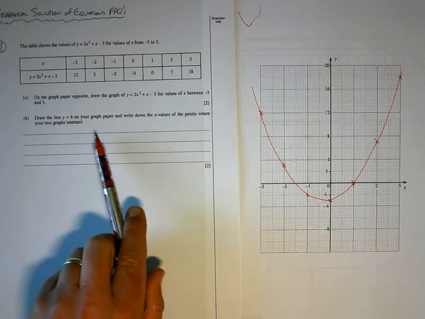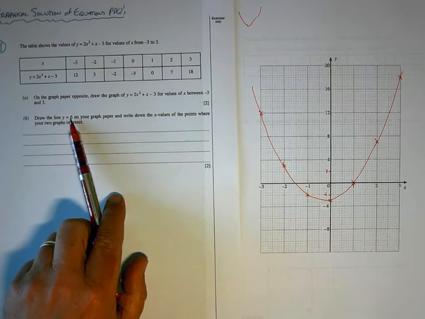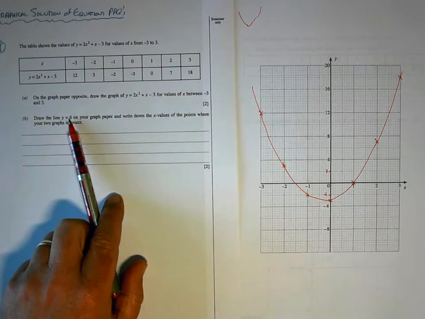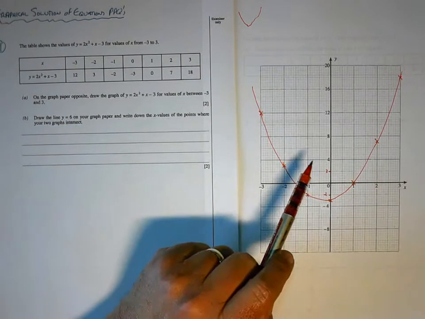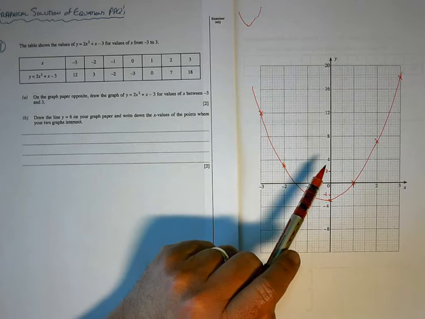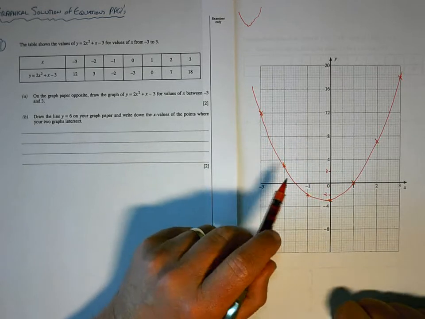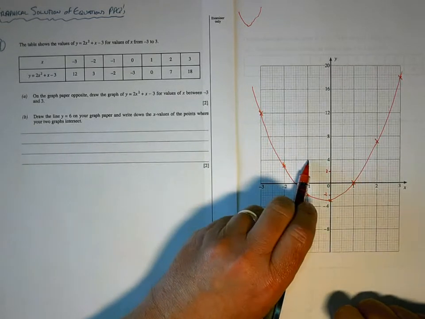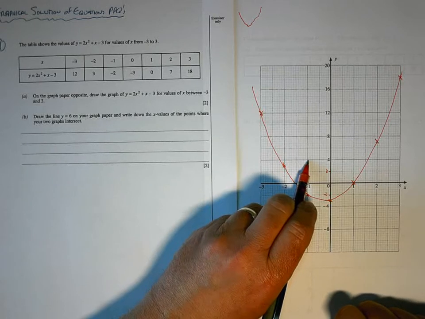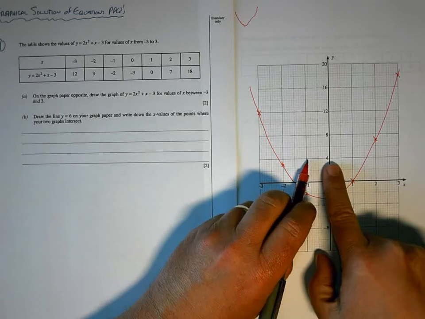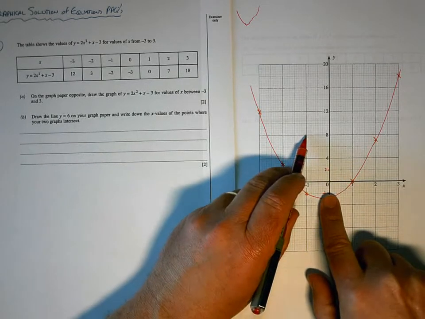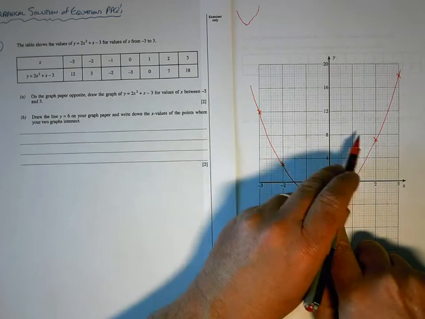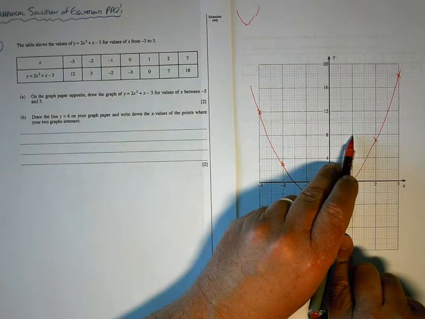For part B, it wants us to draw the line y equals 6. Well, y equals 6 is telling us that wherever we are on that graph, the y coordinate will be 6. So if the line went through that point there, for example, there the y coordinate is 4. So that's not going to help. There, or there, or there, the y coordinate is 8.